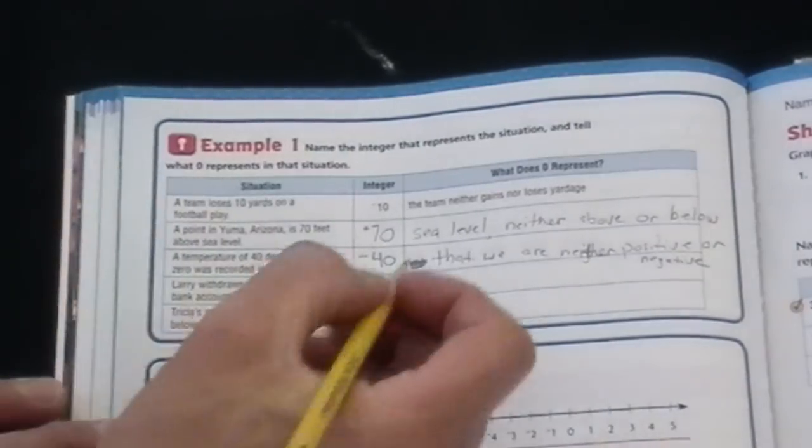All right. Larry withdraws $30 from his bank account. If he's withdrawing money from his bank account, does he have less money in his bank account or more money in his bank account? Well, Larry's going to have less money in his bank account. So that's going to be a negative integer. And it's going to be a negative 30.